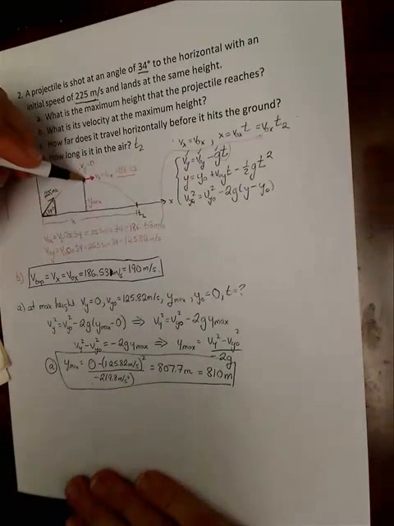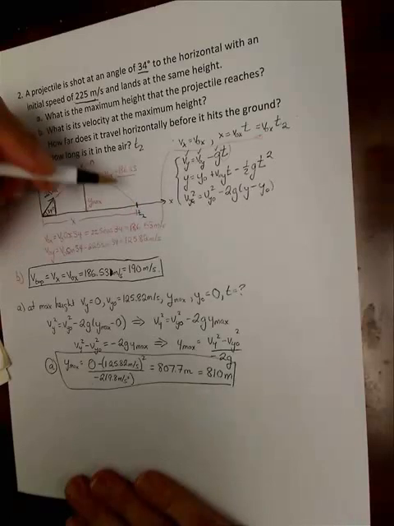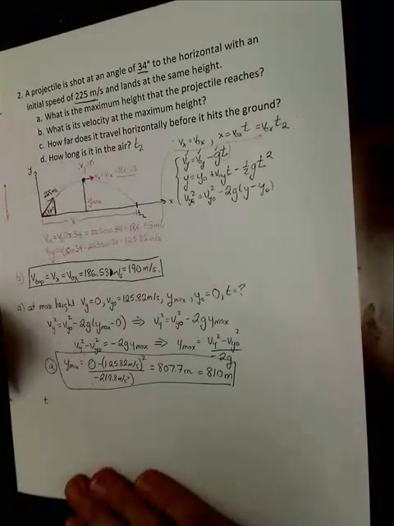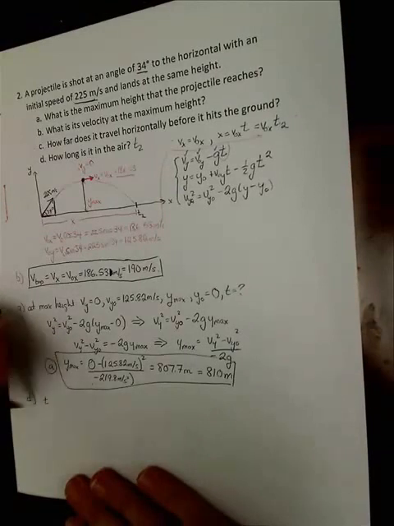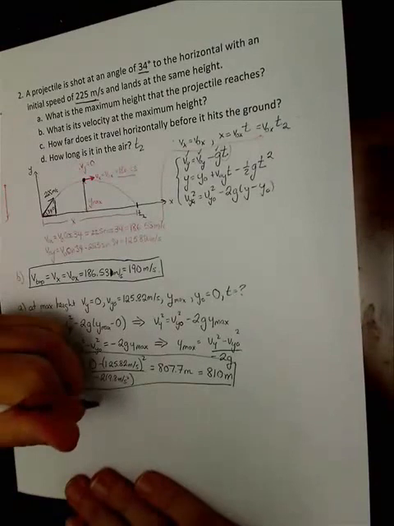So if I can find this time here, all I have to do is multiply it by 2 and I can get my total time. Okay, so we're doing part D. T2 is going to be twice the time to the maximum height.